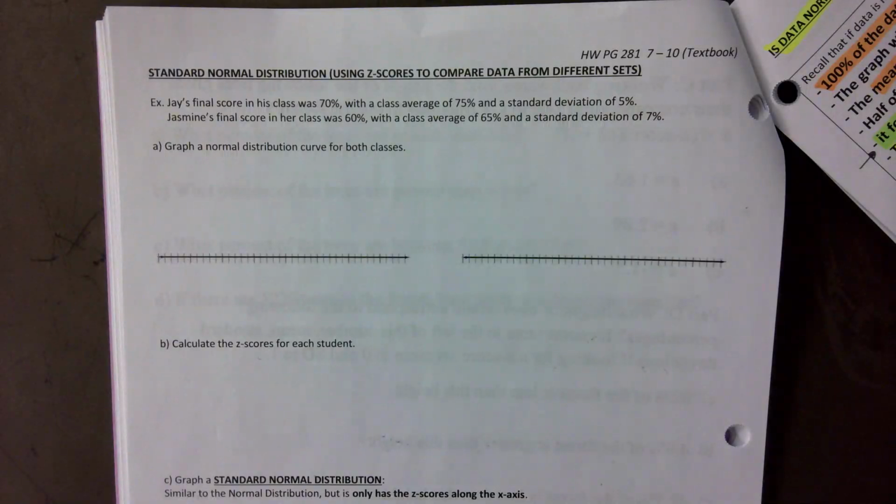It could be that a 65 with me is pretty good compared to the rest of the class, and a 70 with Ms. Yosik might not be that good, right? It depends on how the teacher marks all of these things, right? The expectations, the pace, all of these things. So this solves that problem, okay?